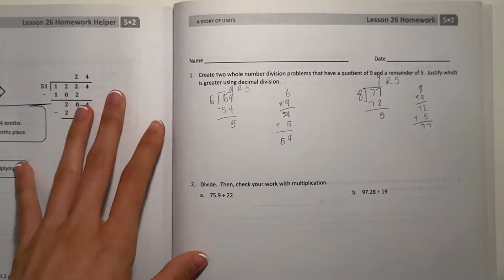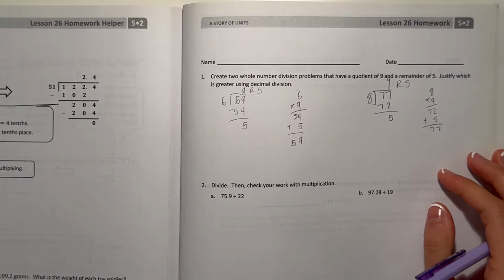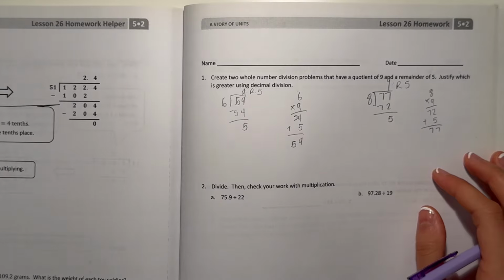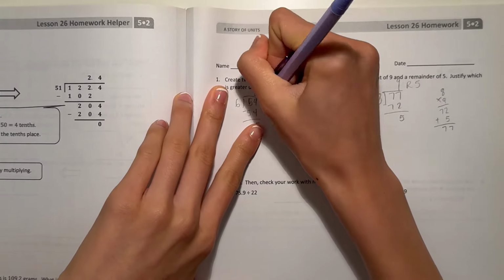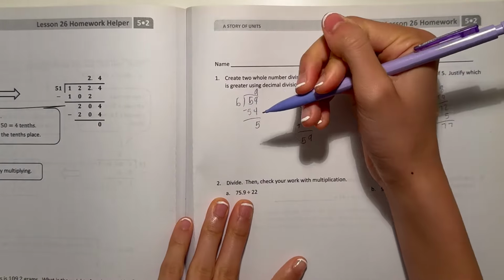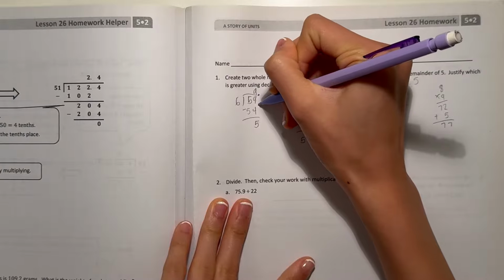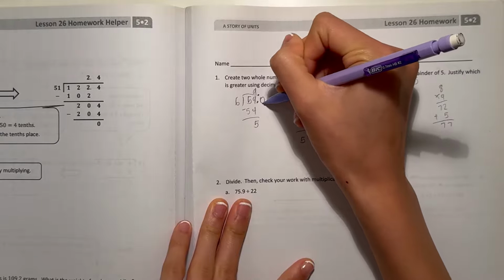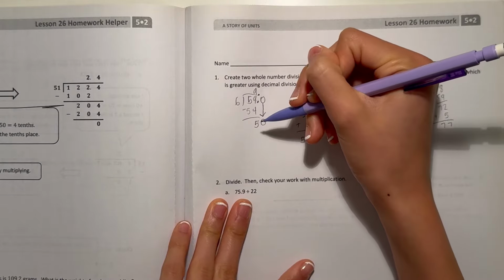But now it says justify which is greater using decimal division. So decimal division is basically when we have nothing left to divide because we have a remainder. Instead of writing the remainder, like this one, where we had 59 divided by 6, after we got back to 5, 6 can't go into 5. So instead of writing a remainder, we put in a decimal point. And then we add a 0 at the end. So we bring a 0 down. So now we have 50.